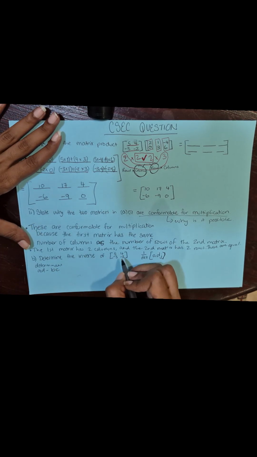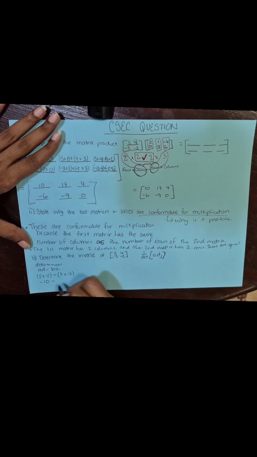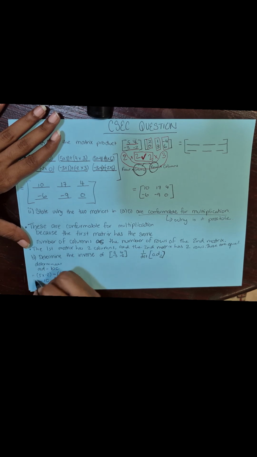Determinant is AD minus BC, so that's the leading diagonal minus the other diagonal, that's negative 10 minus negative 12. This time we have two of the same signs coming together, so it actually becomes plus. So it's negative 10 plus 12, which will give us 2. So our determinant is 2.